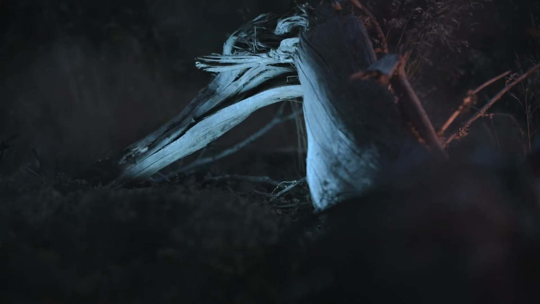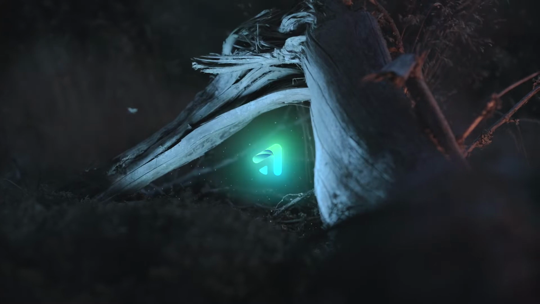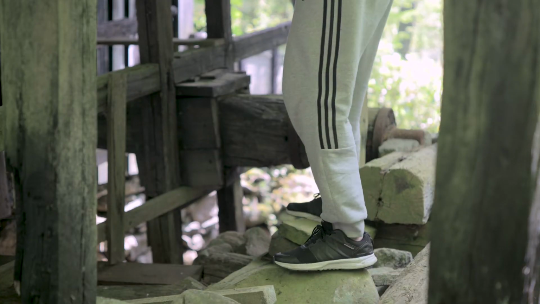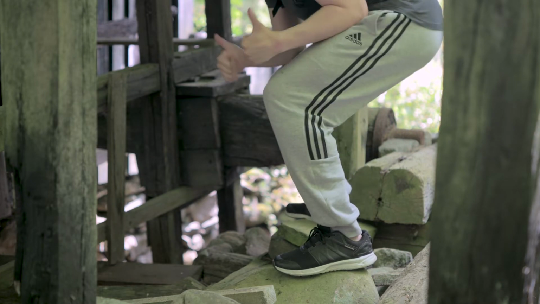On top of that you can add things like text, movement, or in this case I added some magic particles. So now that you know how this effect works, it's all about finding some cool spots to film.